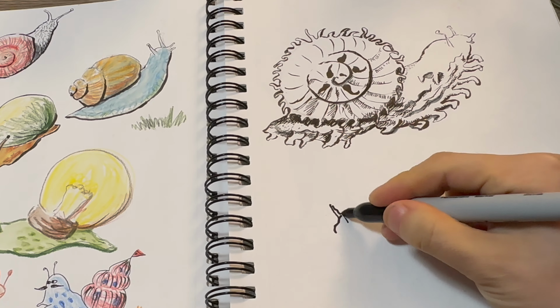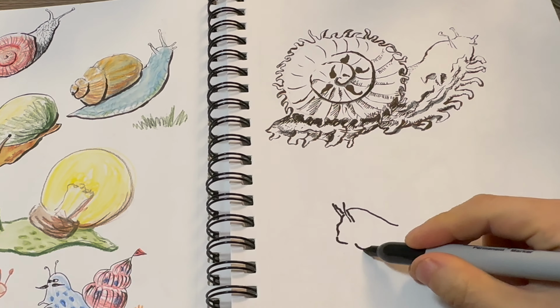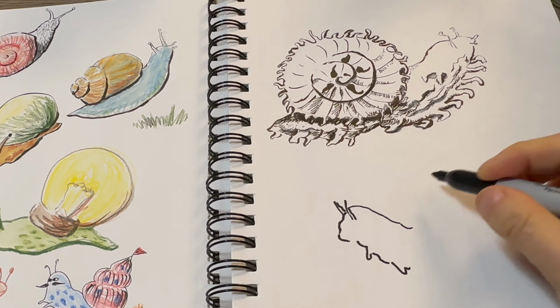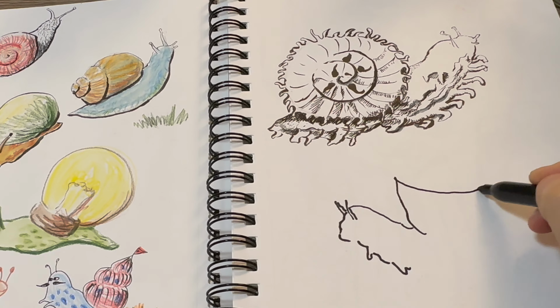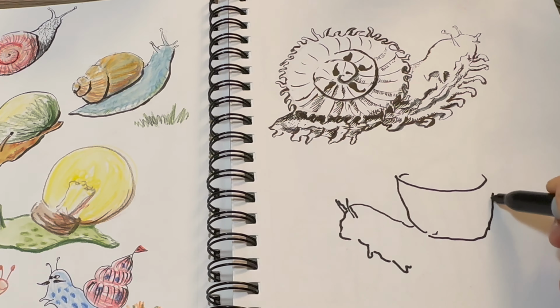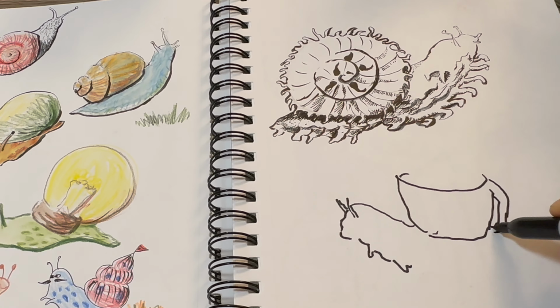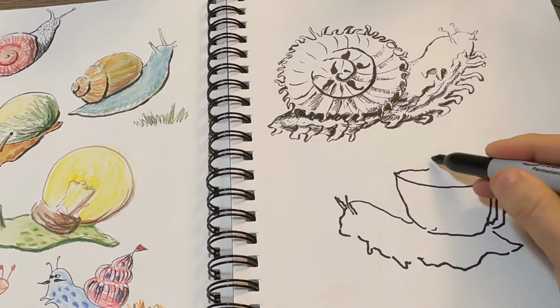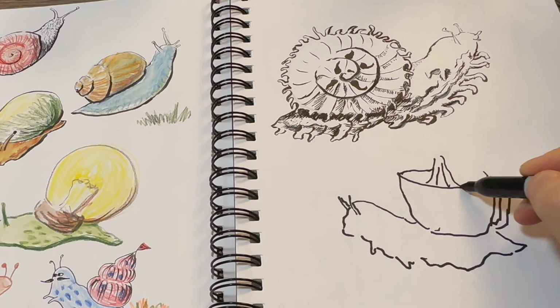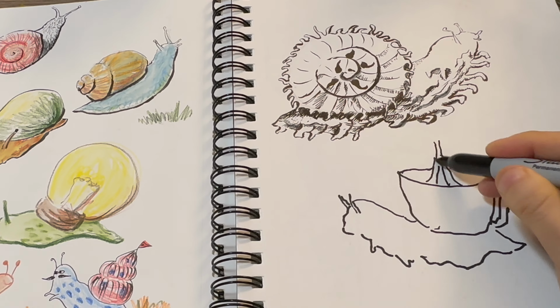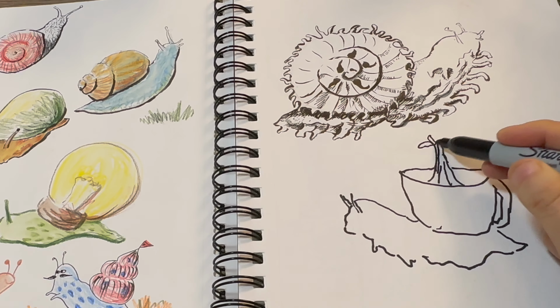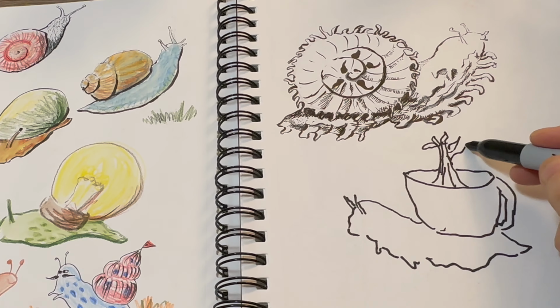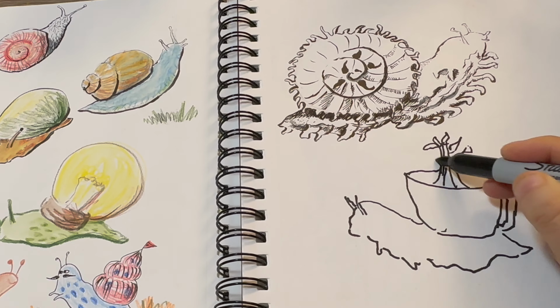What about having your mug on the snail's body instead of a shell? Then what about the mug is actually not a mug, it is a pot for a plant. Inside the pot there is actually a seed becoming a tree. And what if that tree is like that?